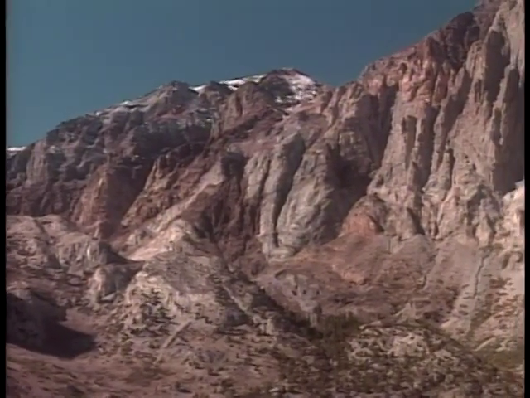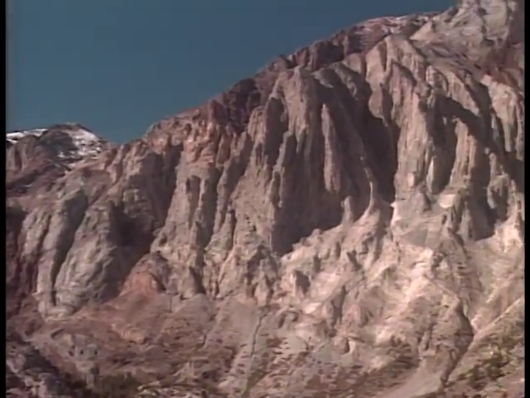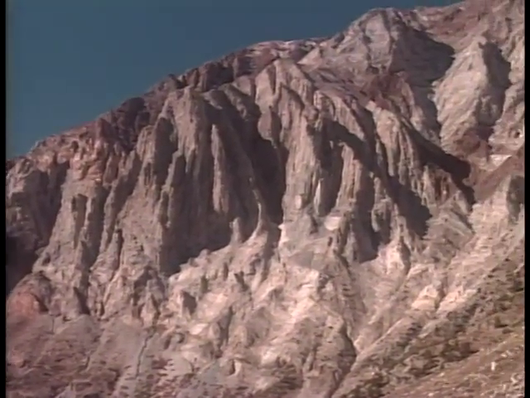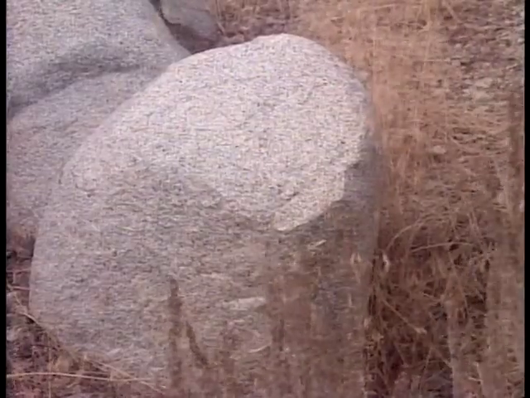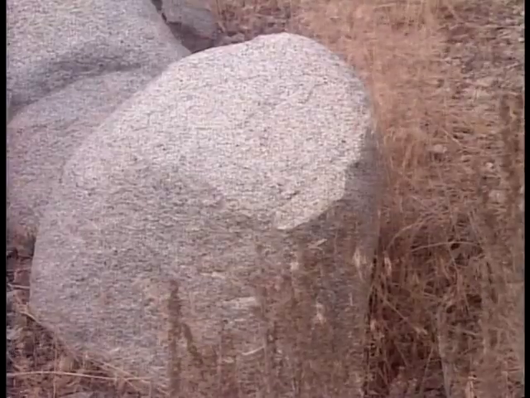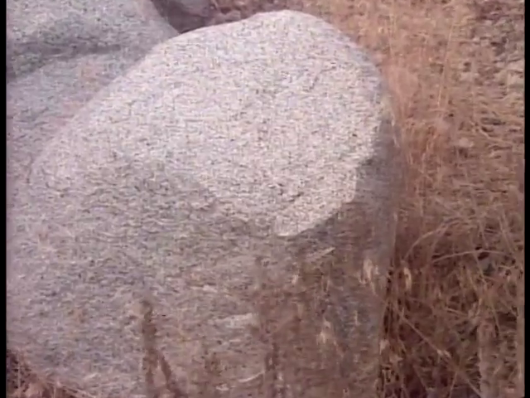The term mechanical weathering, or disintegration, describes the natural breakup or fragmentation of rock at the Earth's surface. A chunk of granite, for example, may be broken up into smaller pieces by ice wedging or tectonic activity. But this doesn't change the composition of the rock. It's still granite.